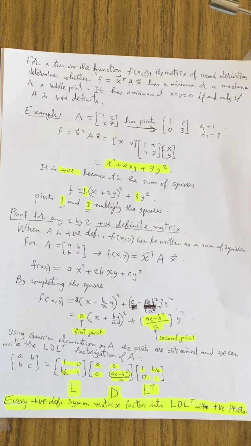For the two variable function f of X and Y, the matrix of second derivatives determines whether f, which is X transpose A times X, has a minimum or a maximum or a saddle point. It has a minimum at X, Y both 0 if and only if A is positive definite.